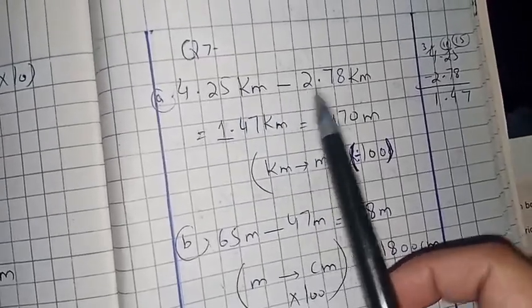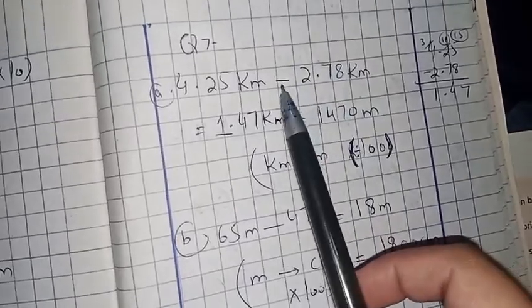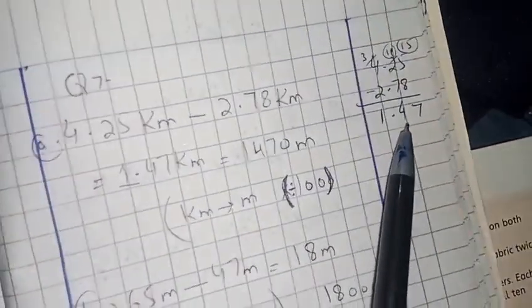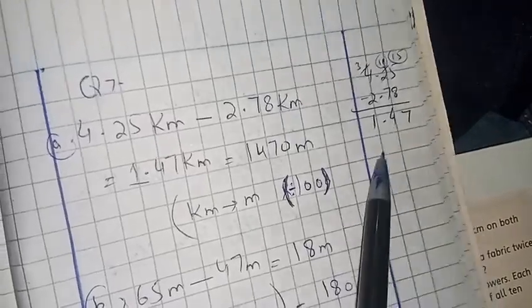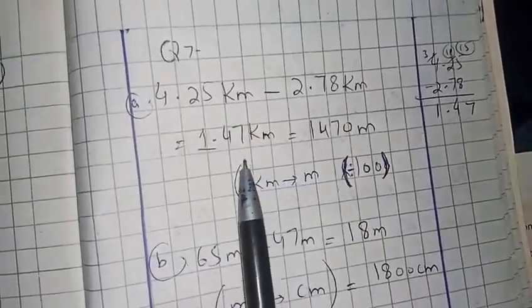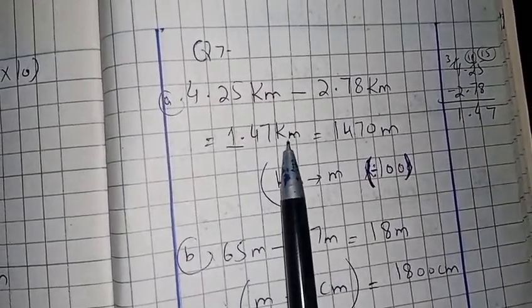4.25 kilometer minus 2.74 kilometer. We have to subtract it. I have done the subtraction over it. It is a simple subtraction. You don't need to be worried about it. It is a simple subtraction. I get the answer 1.47 kilometer.